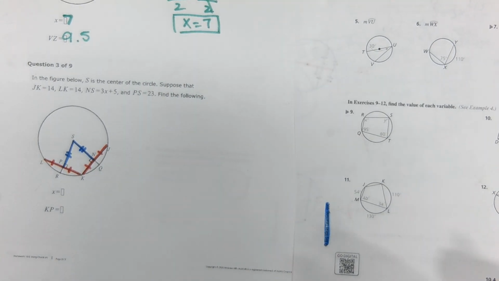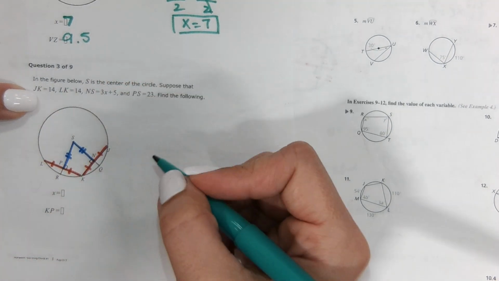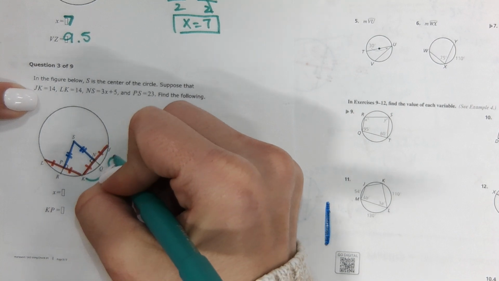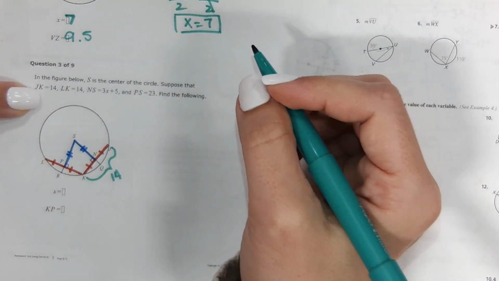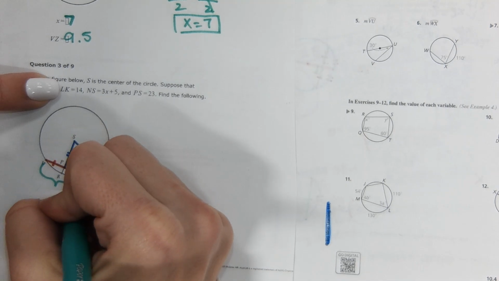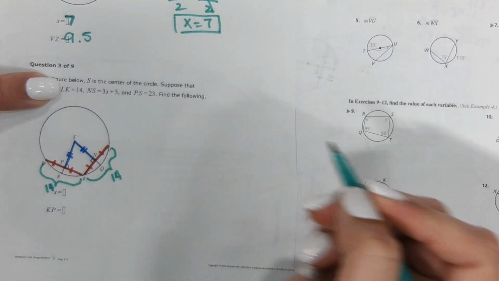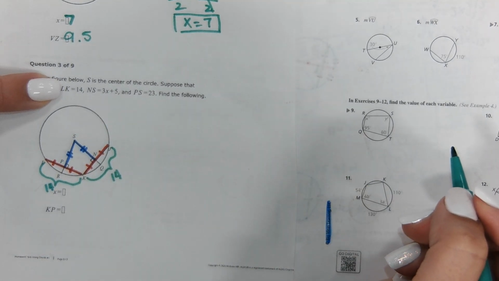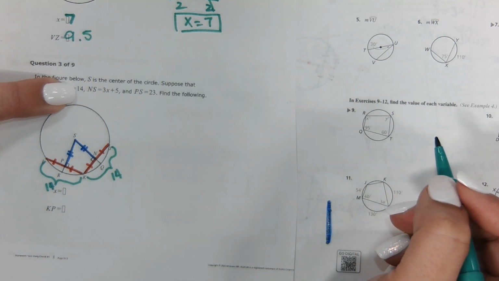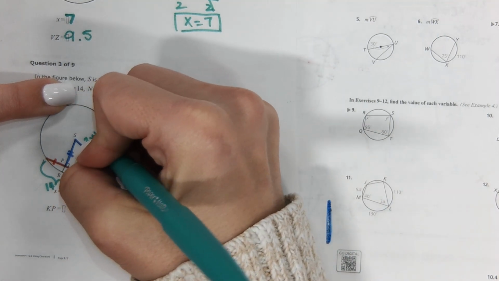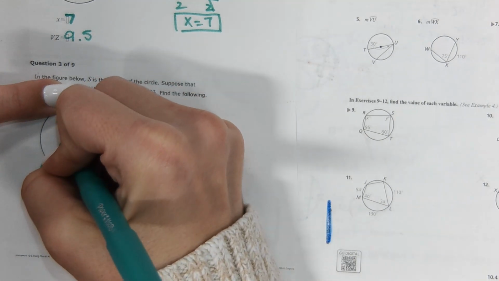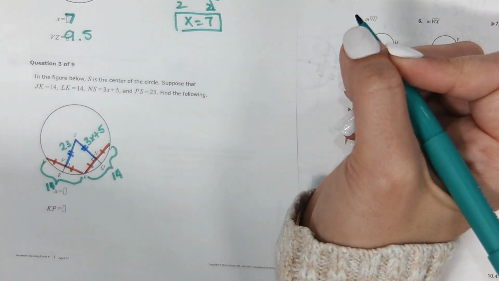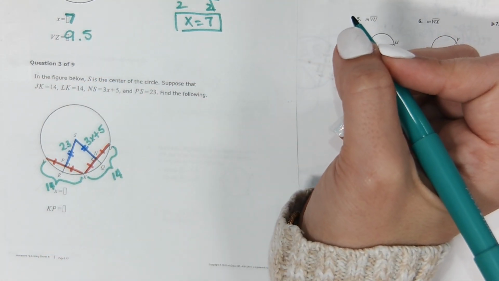Okay, so then based on that, it says JK is 14. So from J to K, the red segment is 14. It says LK is also 14. Then NS is 3x plus 5. PS is 23. Find the following.